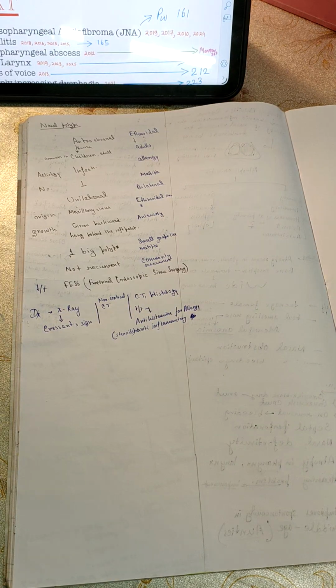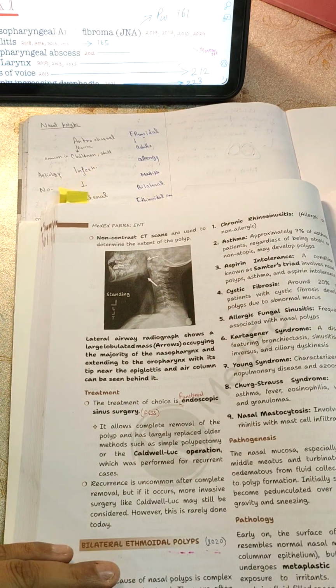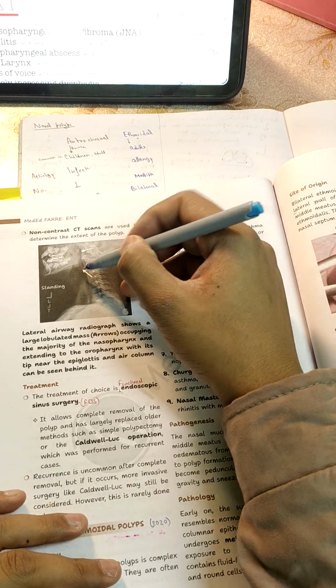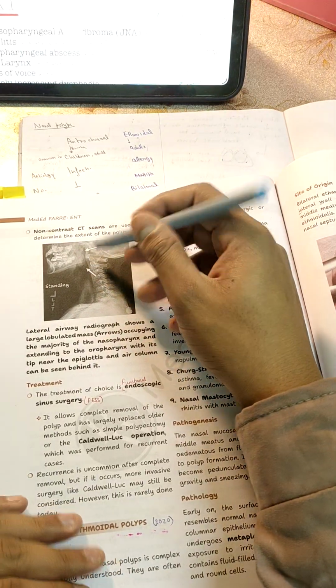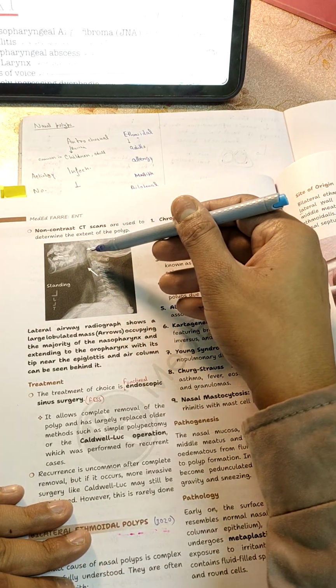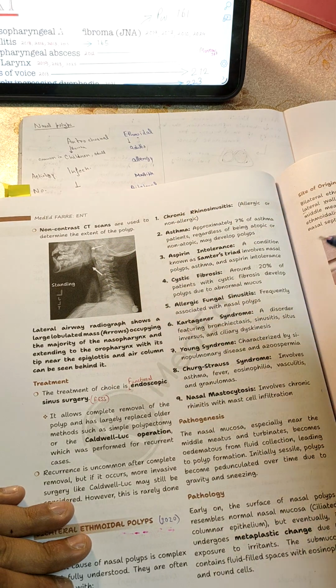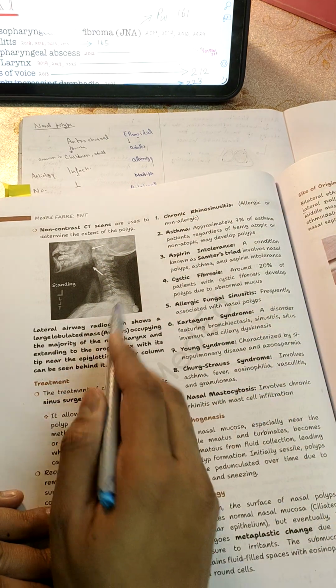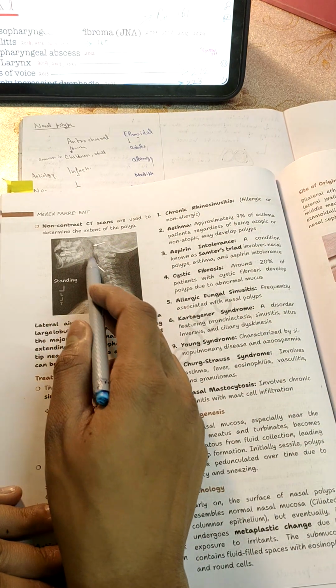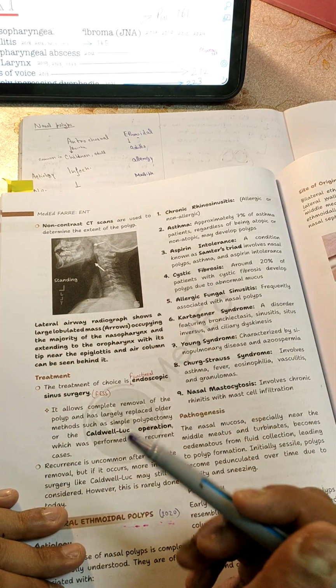So what is the crescent sign that can be seen here? As we can see, this is the non-contrast CT scan. Large lobulated mass as the radiograph shows behind the soft palate.